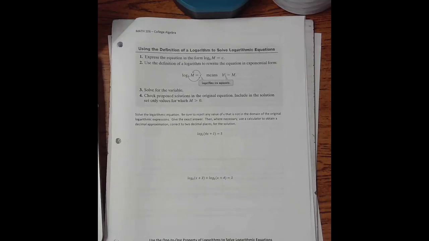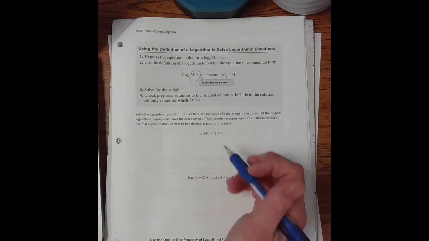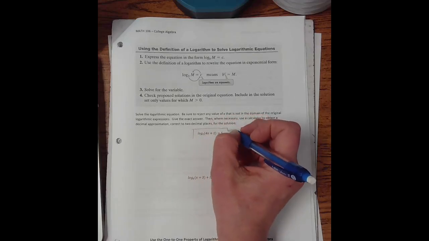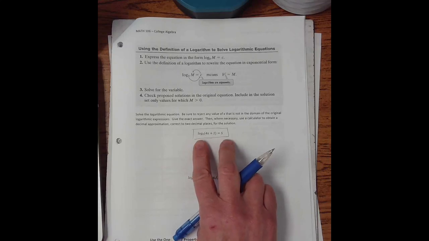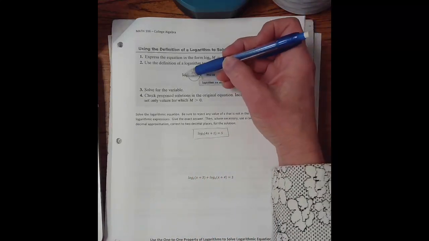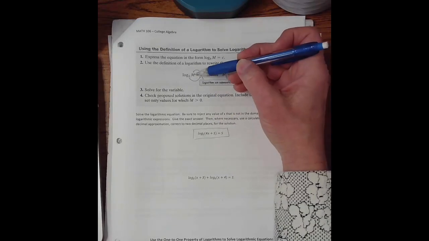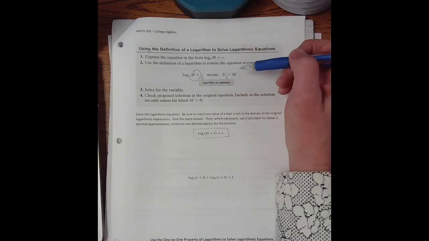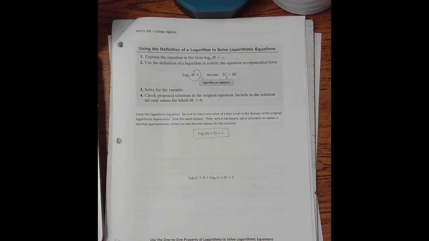So again, going back from my logarithmic form to my exponential form, when I have a problem like this, if I don't have logs on both sides, that means I need to go ahead and put it into exponential form. So when we did this before, remember we said the log base b of m is going to equal c. So in other words, it changes to b to the c is equal to m. So right now my m is just the 4x plus 1. It's all of that.